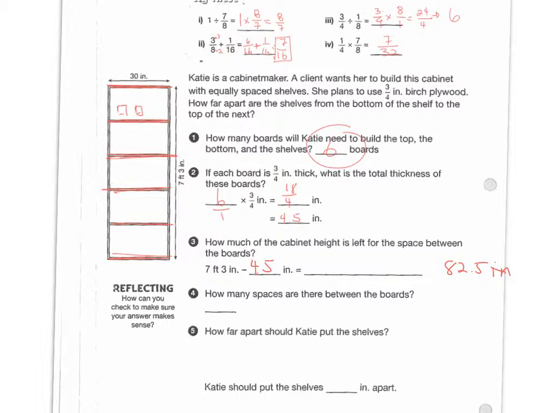So first thing we need to do is convert 7 feet 3 inches. So 7 times 12, because there's 12 inches in 1 foot, is, what do we got? 84. And 84 plus that 3 inches gives us 87 inches. So we're going to go 87 inches minus that 4.5 inches gives us the 82.5 inches in total. How many spaces are there in between the boards? Well, you can just look at and go, there's 1, 2, 3, 4, 5 spaces in between the boards.